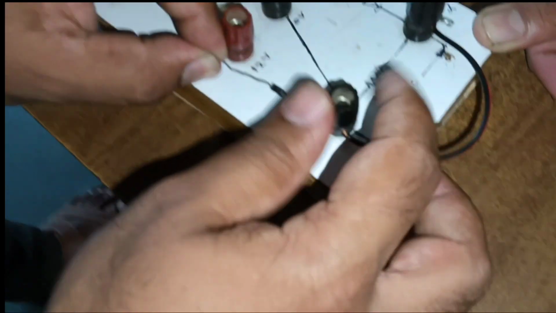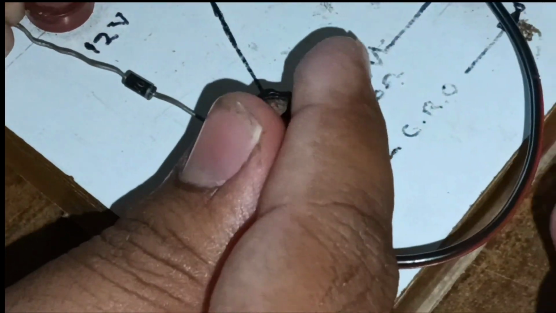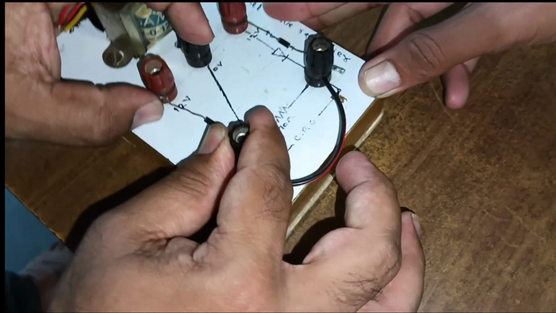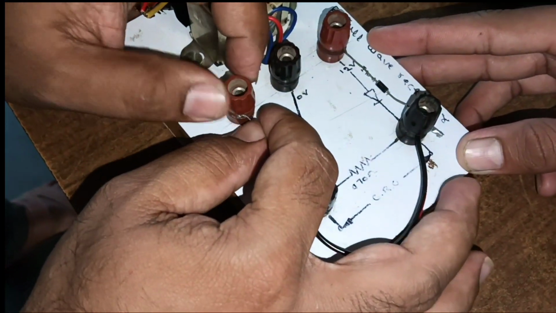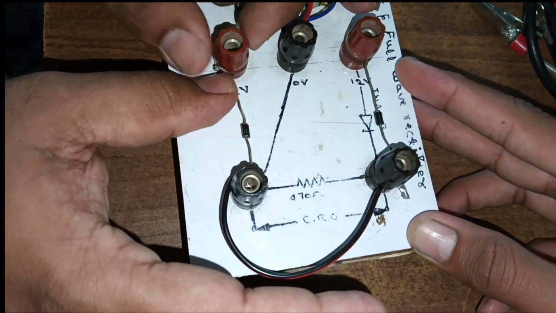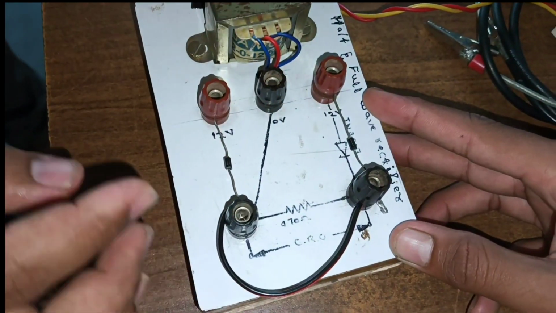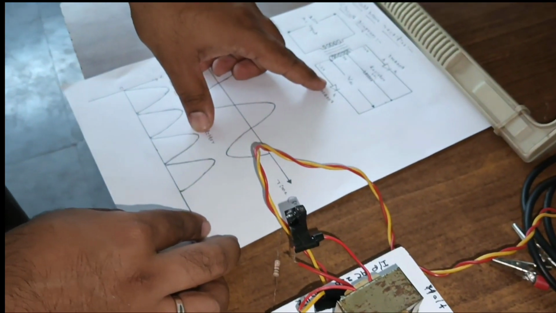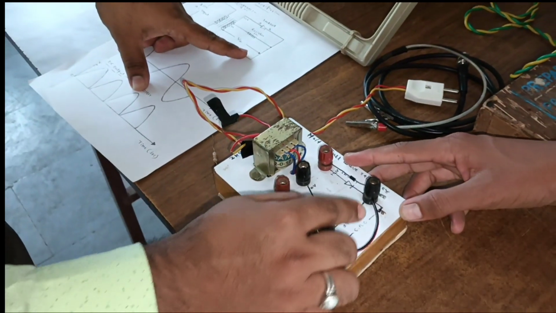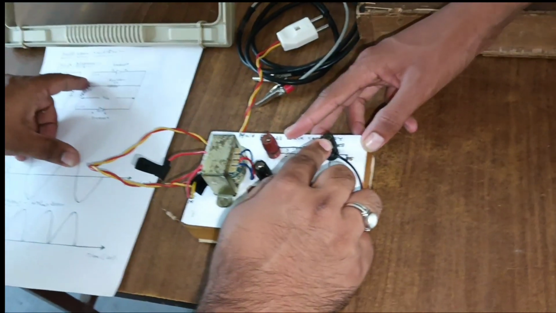We connect, and the anode is connected to the 12 volt supply. You can see here the 12 volt supply to the anode, and the cathode is connected by this link wire to the other diode cathode, and the anode to the 12 volt supply.